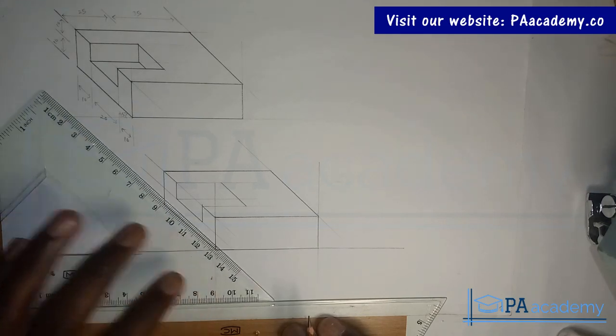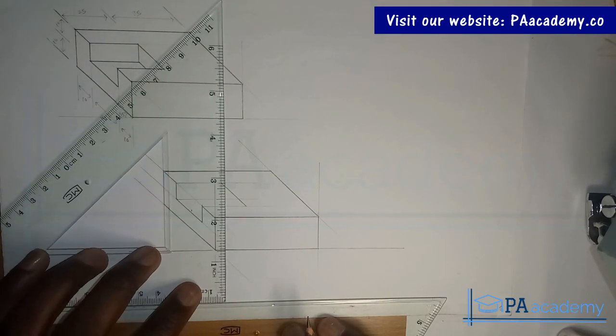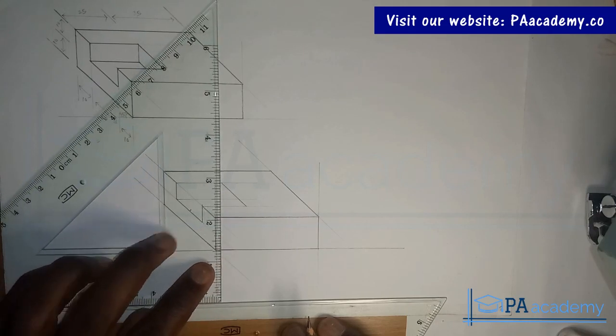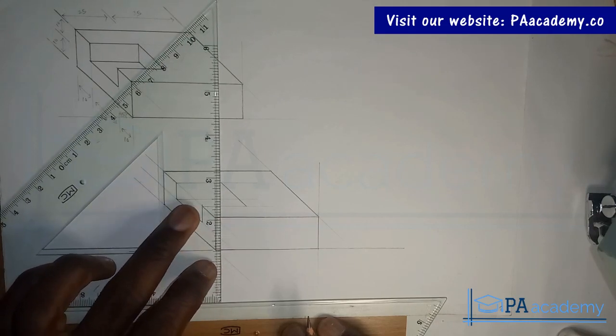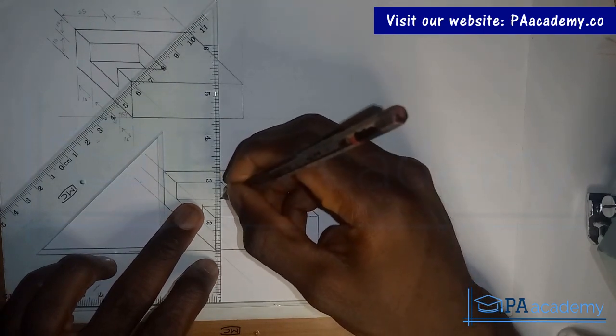So the next thing is I change the position of the set square so I can get an angle 90, and then from here draw it to touch this point.